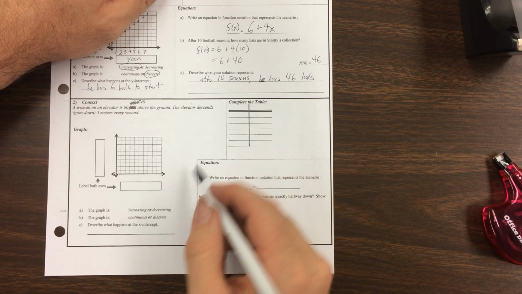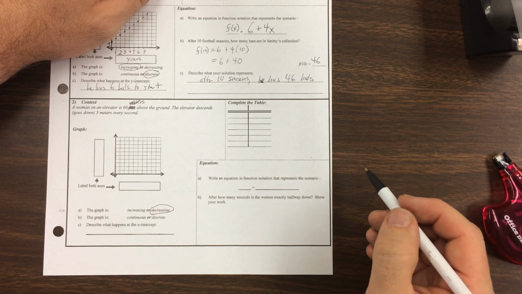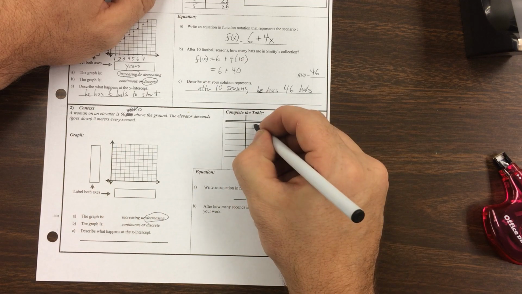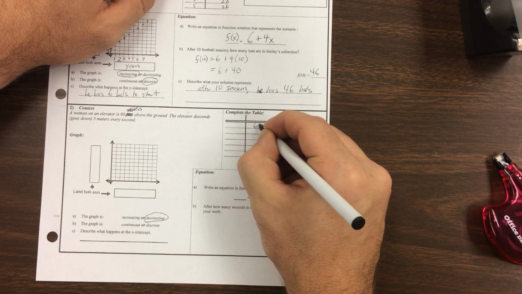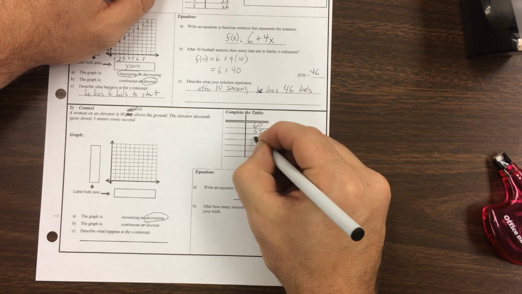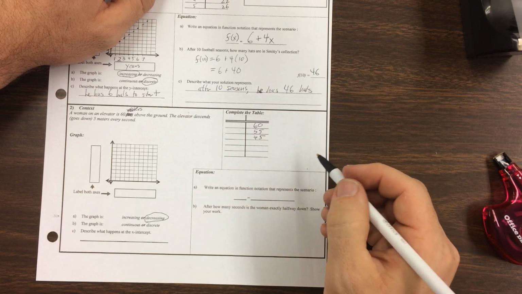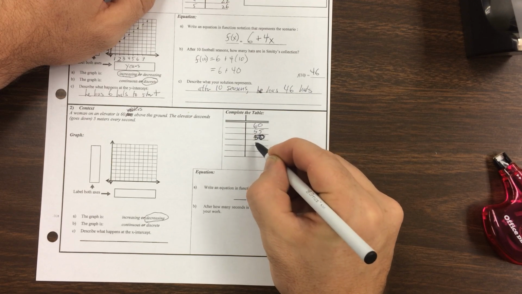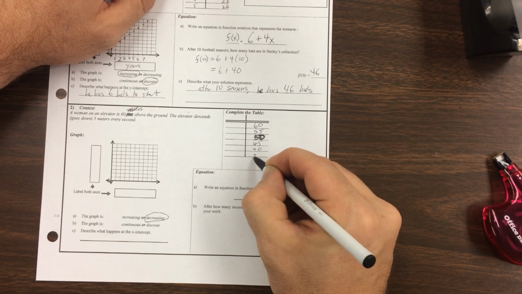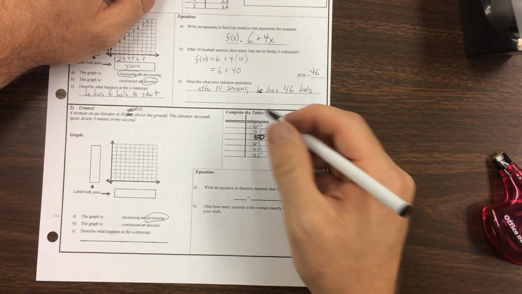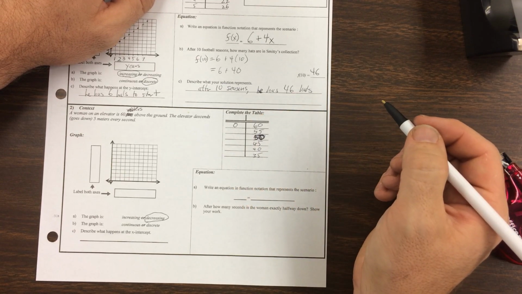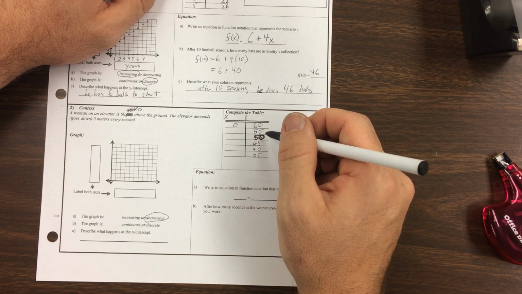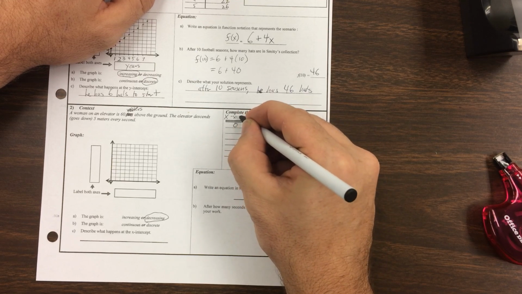The elevator descends. Well, obviously this is a decreasing function then. So that means it descends 5 meters every second. So that means at first it's going to be at 60, and then it's going to be at 55, and then 50, and then at 45, and then at 40, and then at 35. So that means before it's descended at all, it's at 60. And then how does it descend? 5 every second. So we know that this is seconds.